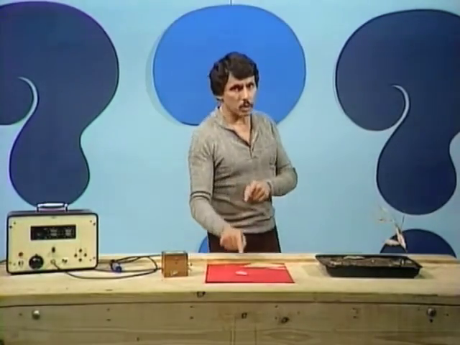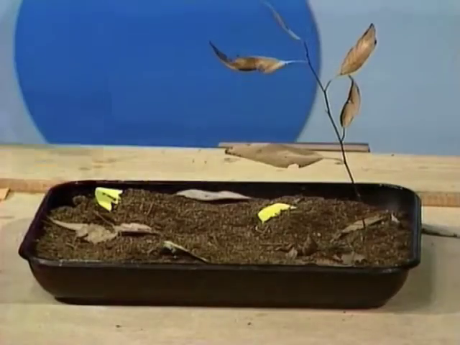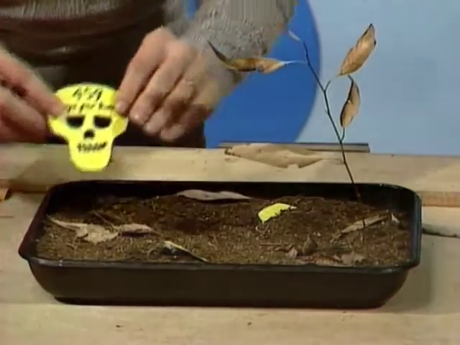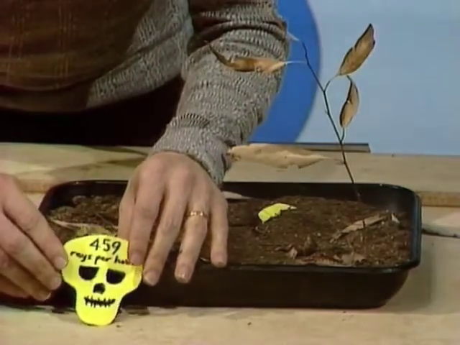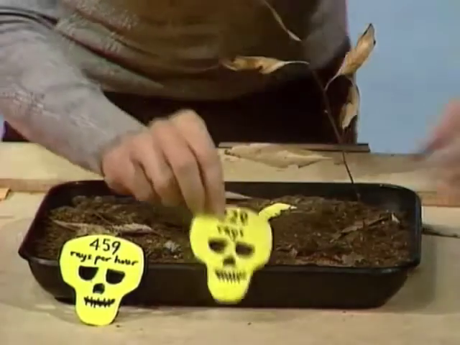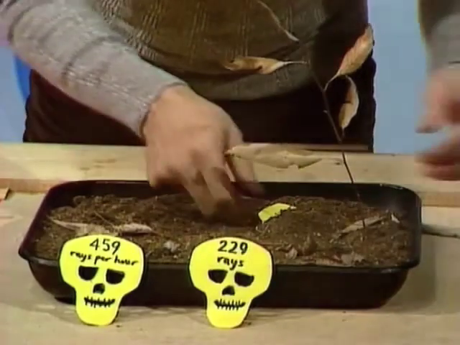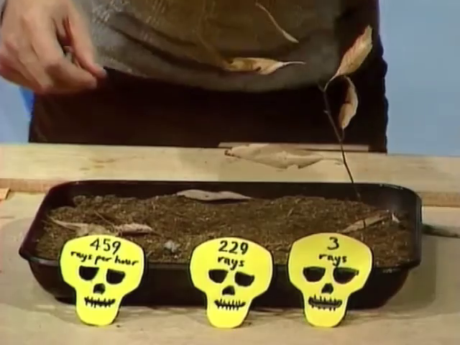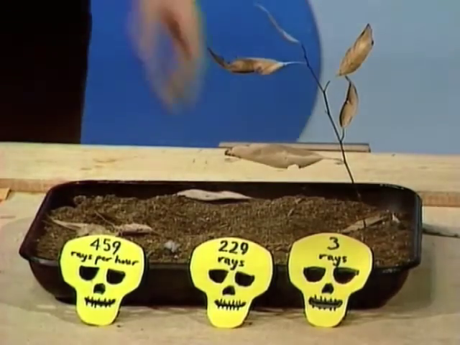So if we find out how much radiation is in a dead organism, we can work out how long it's been dead. Let's go to an archaeological dig, and we dig around for a while and find a skull. We take it back to the lab and find out that it's giving out 459 rays per hour per gram of carbon-14. Another one, 229 rays. And another one, very weak radiation, only 3 rays per hour per gram of carbon-14.